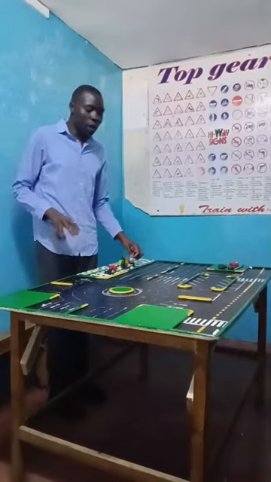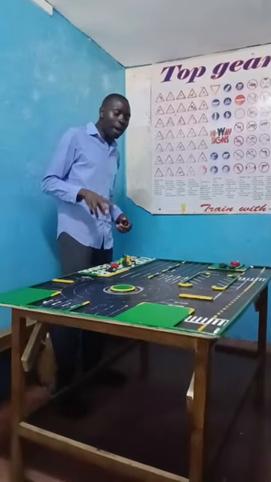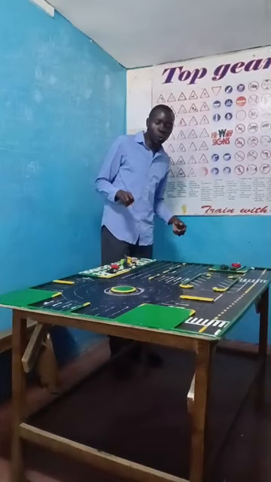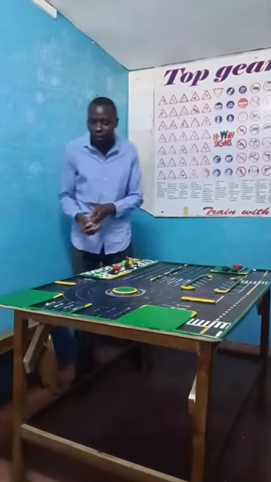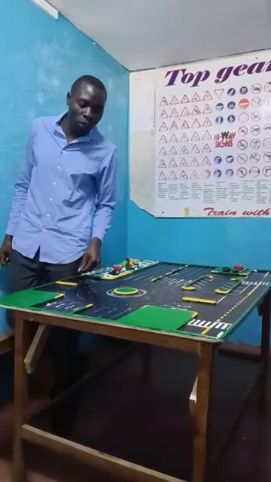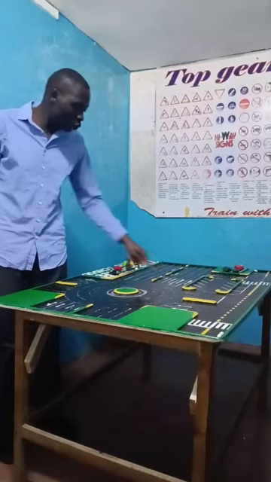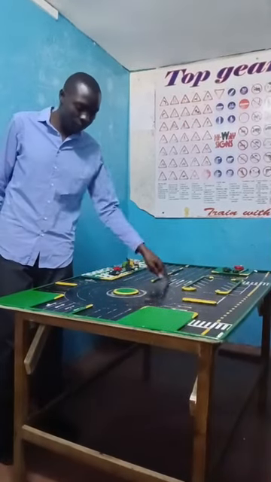Now, what's a roundabout? Roundabout is a junction where 2 or more roads meet.